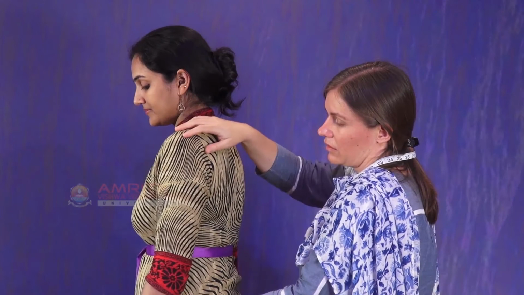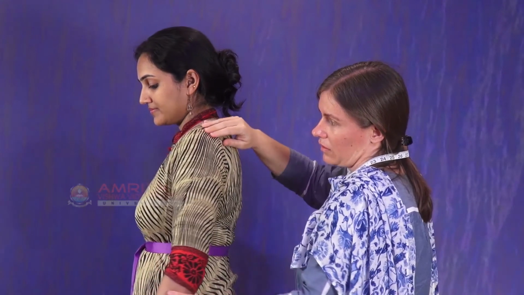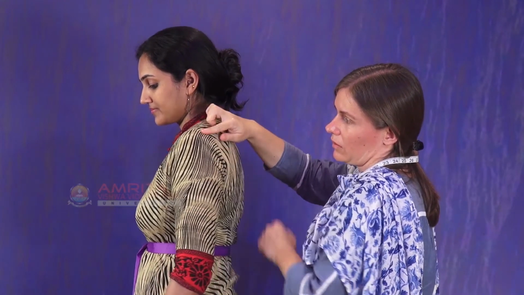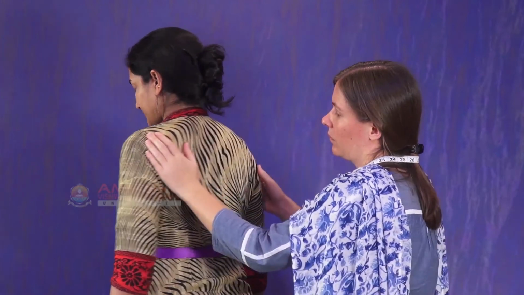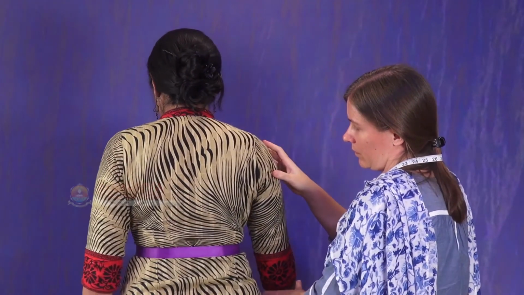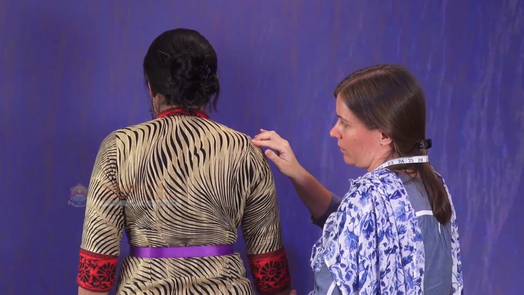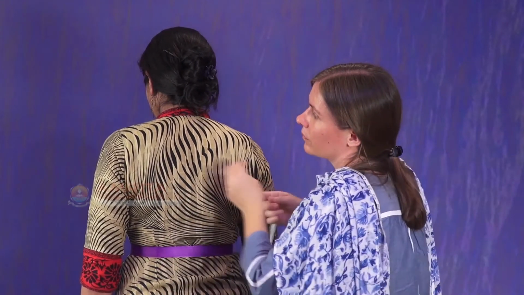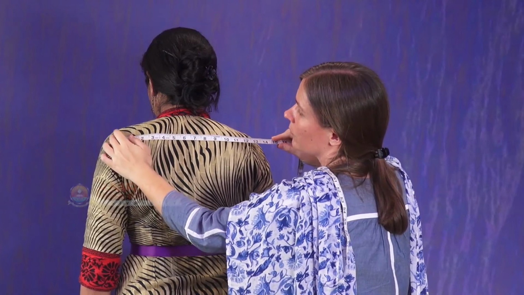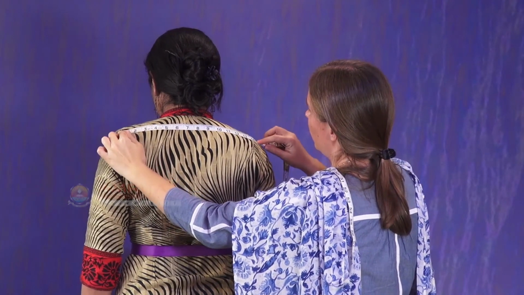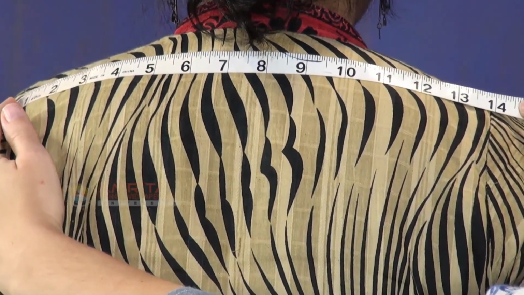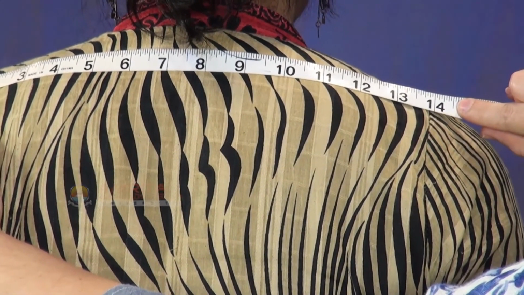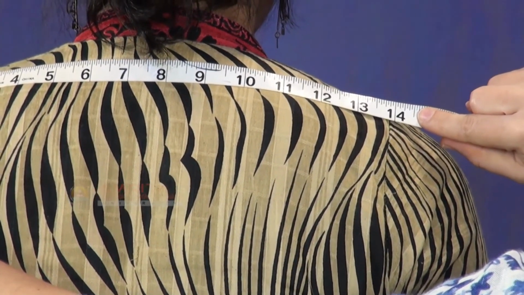We will now measure the shoulder width. The shoulder width is measured horizontally from one shoulder bone to the other. You can find the position of the bone when slowly swinging the arm. Feel where there is the most movement, that is where the shoulder bones and arm bones join, and that is where to measure the shoulder. As you can see here, it comes to 14.5 inches.